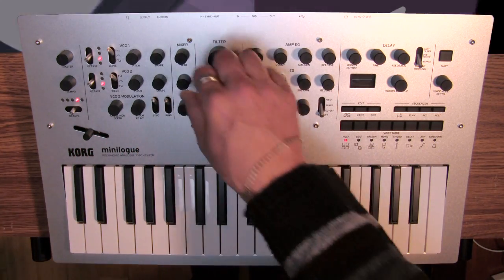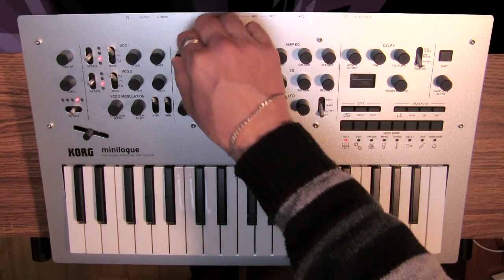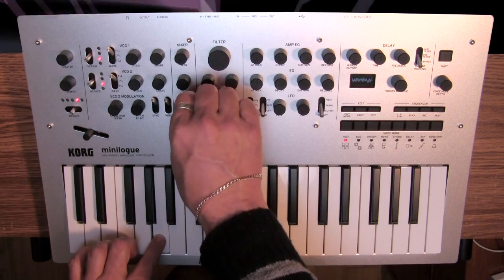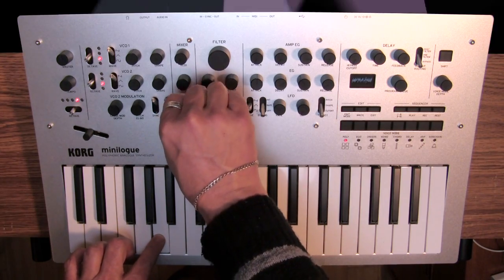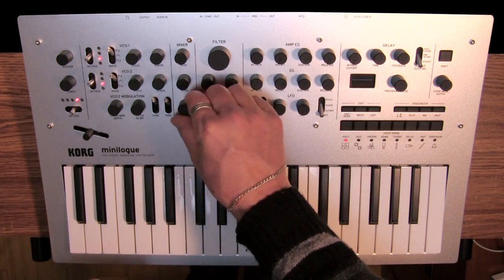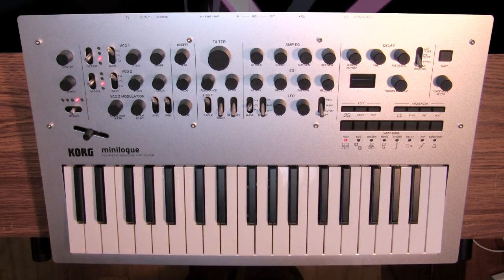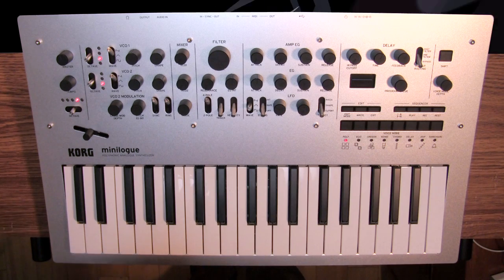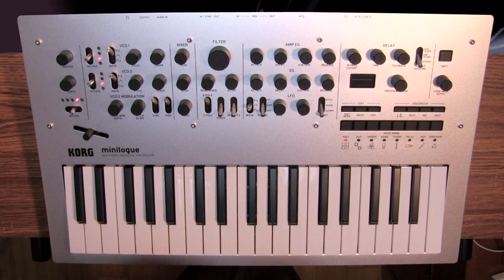All right. Let's also not forget that we have access to noise, which we will use creatively as we explore later functions in the synthesizer. But that is just scratching the surface of the oscillator section.